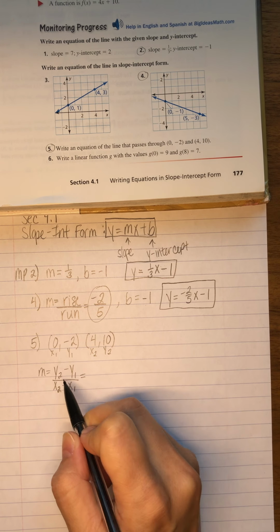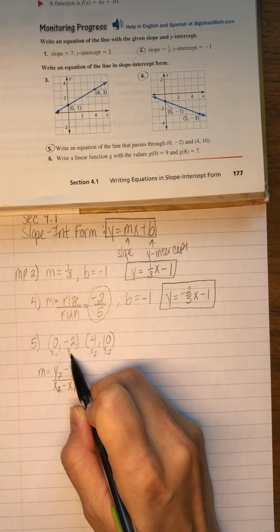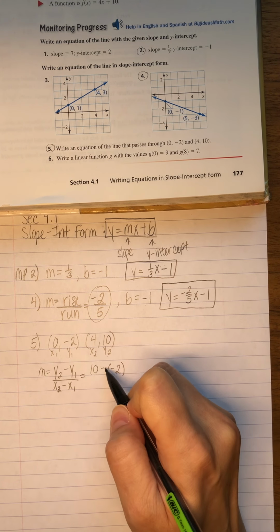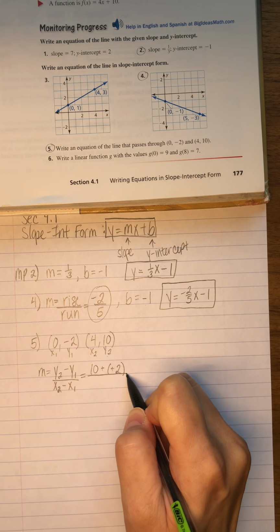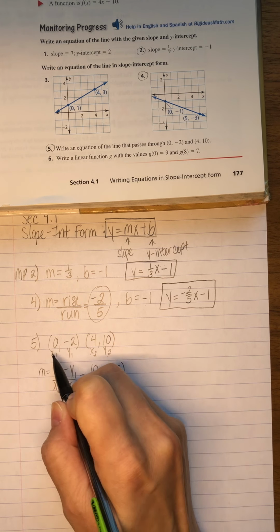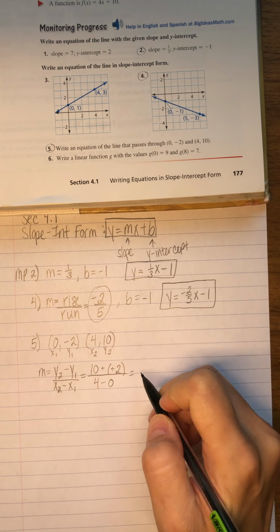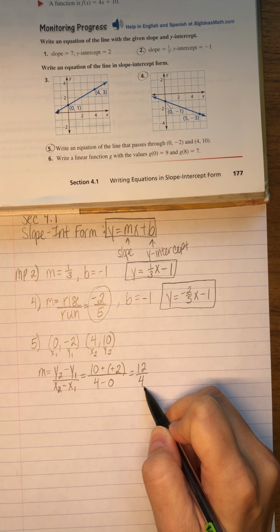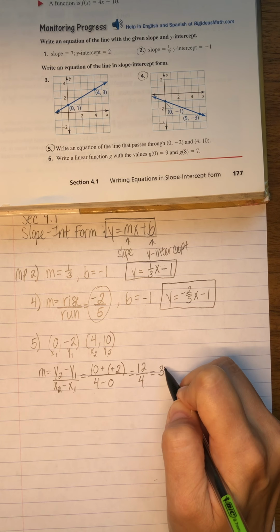So we want y2 minus y1. That's going to be 10 minus -2. And if I want to, I can rewrite it as 10 plus 2, same thing. Let's do the bottom, x2 minus x1, so that's going to be 4 minus 0. Let's simplify. 10 plus 2 is 12 over 4 minus 0 is 4. Simplify again. 12 over 4 equals 3.